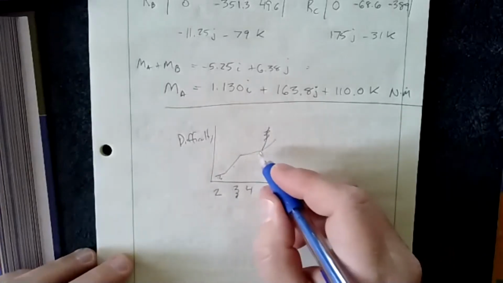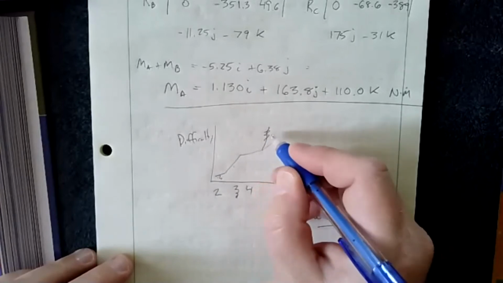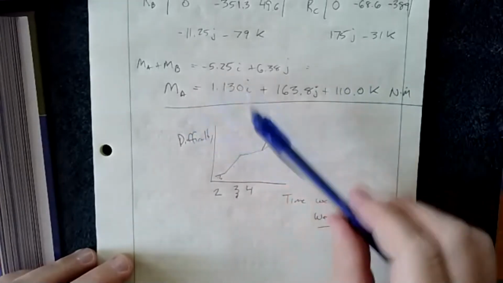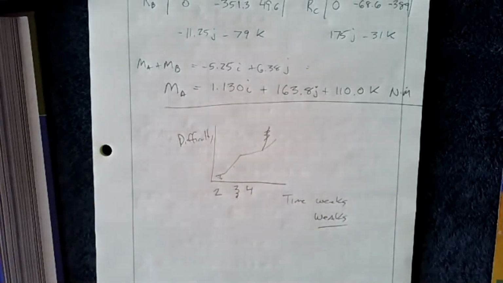So 4 is actually a fairly straightforward chapter at the beginning. Then it gets a little harder. And then we get into trusses and things. But none of it's not manageable.